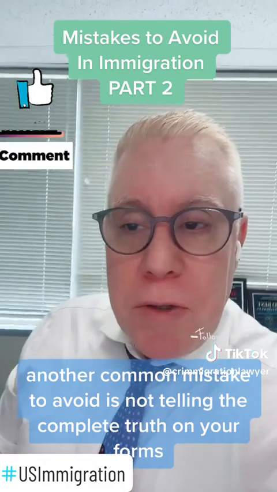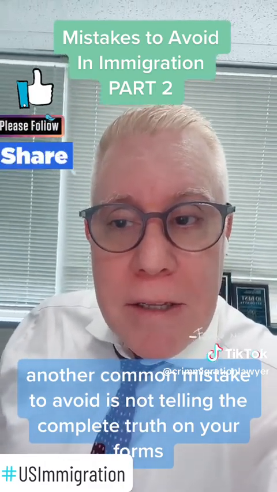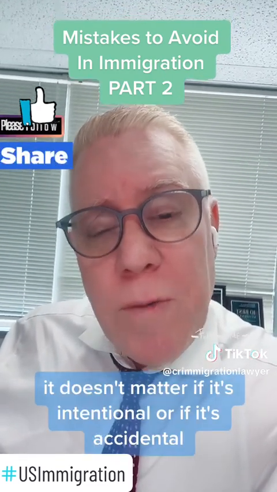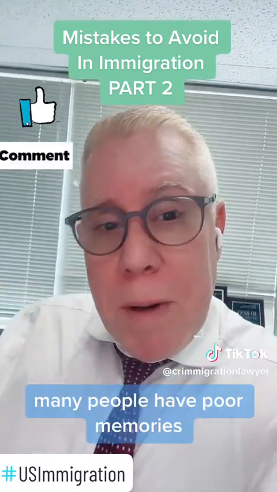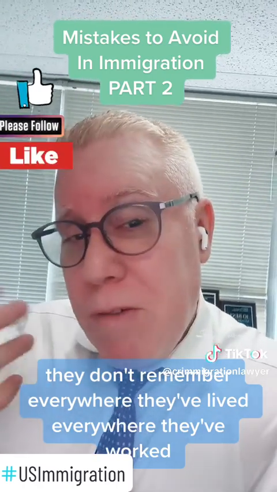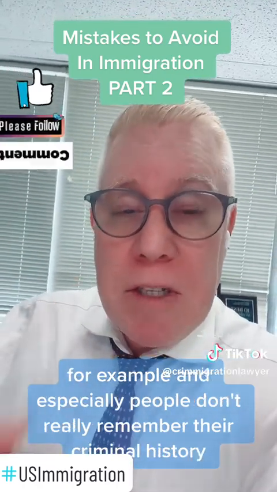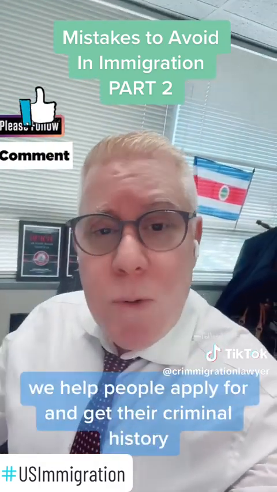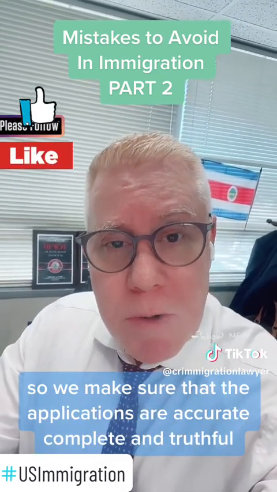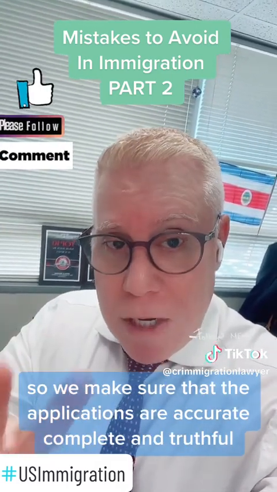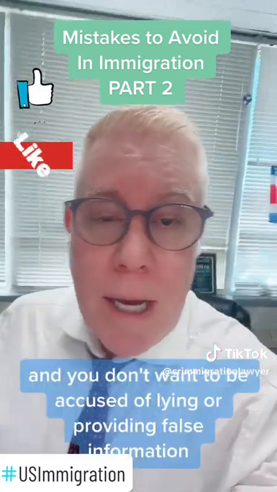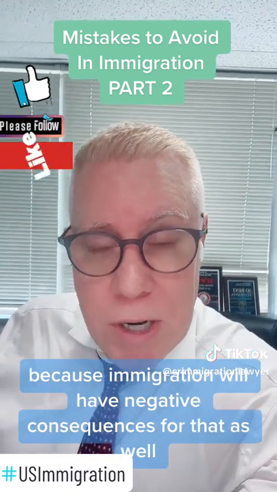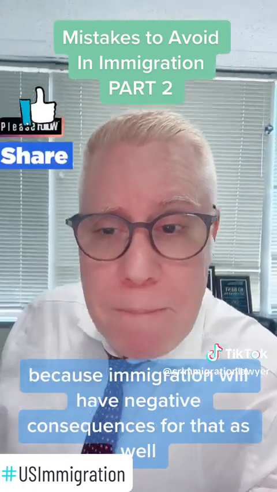Another common mistake to avoid is not telling the complete truth on your forms. It doesn't matter if it's intentional or if it's accidental. Many people have poor memories. They don't remember everywhere they've lived, everywhere they've worked, for example. And especially people don't really remember their criminal history. So that's something that we do. We help people apply for and get their criminal history, so we make sure that the applications are accurate, complete, and truthful. And you don't want to be accused of lying or providing false information, because immigration will have negative consequences for that as well.